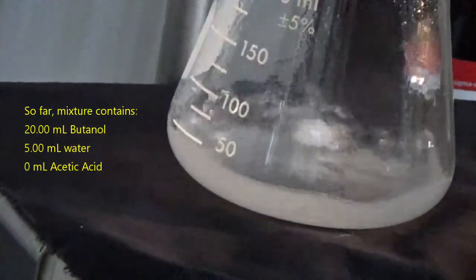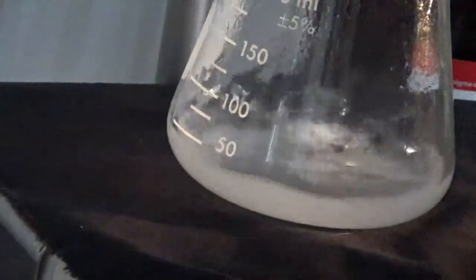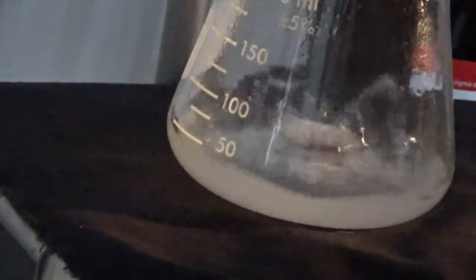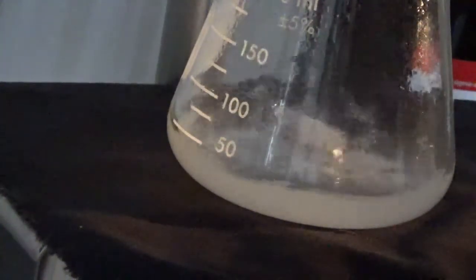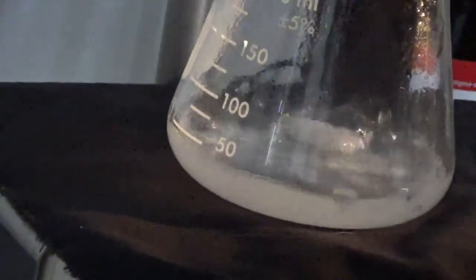I'm going to drip some acetic acid into that. It's going at a very slow pace, those drips, I think. Yeah, so slow it's practically not happening at all. Maybe that's a good thing.